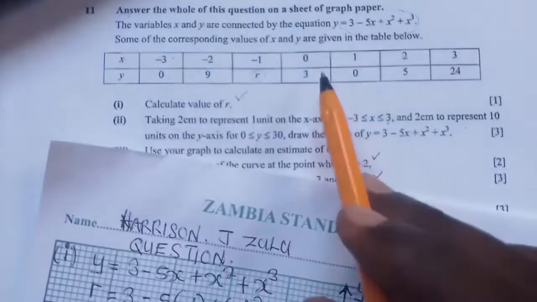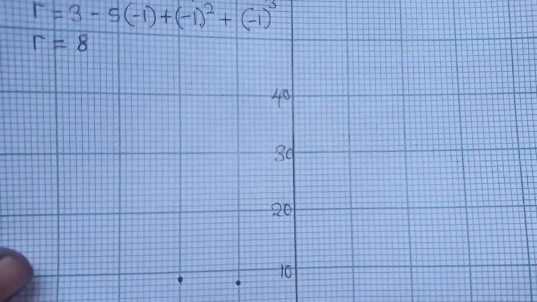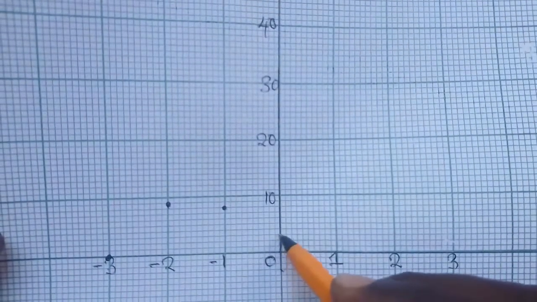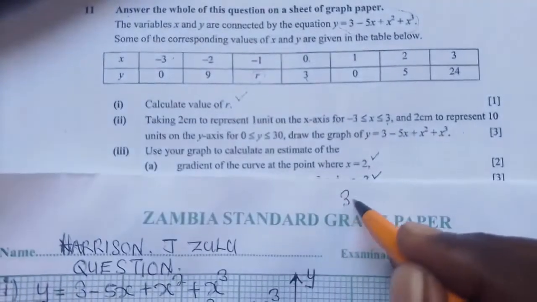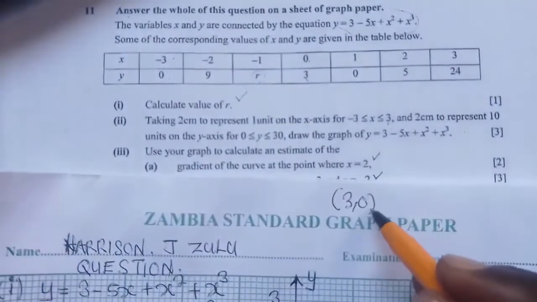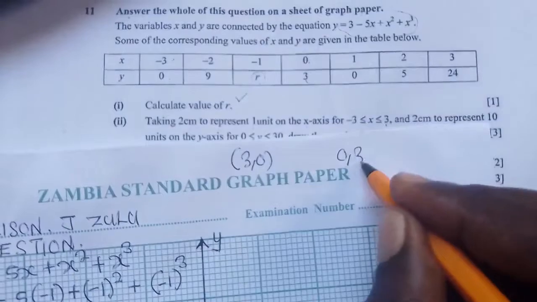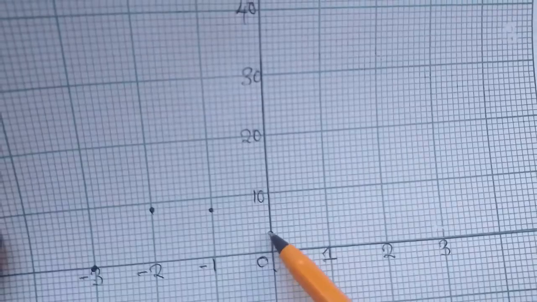Then what's the next one? 0, 3. It is on the y-axis. I count 1, 2, 3. It is there. So have you seen the difference? The difference is that if the question comes as 3, 0, it means you are on the x-axis. You just put a point there. But if it is the other way around, 0, 3, it means you go in the y-axis. Then you just count 1, 2, 3.